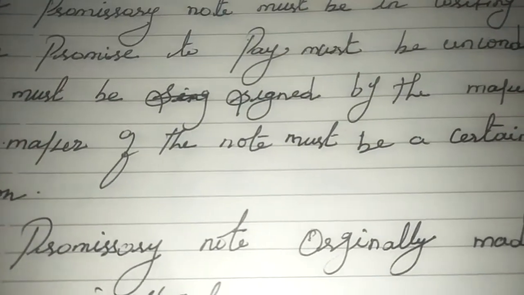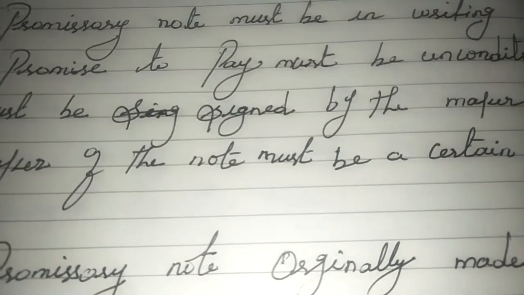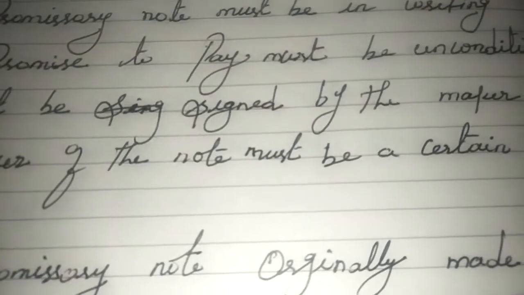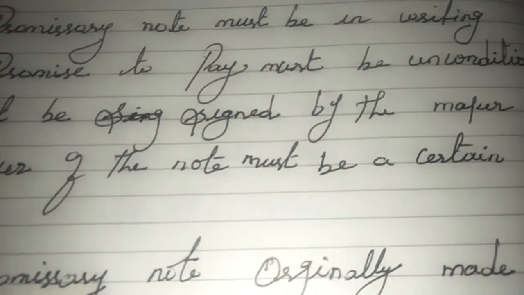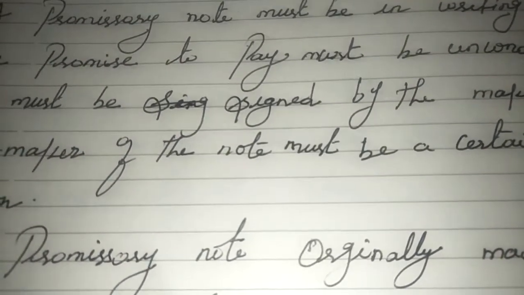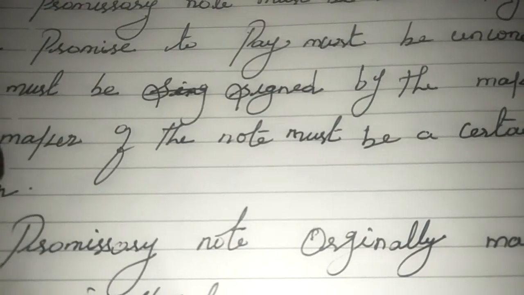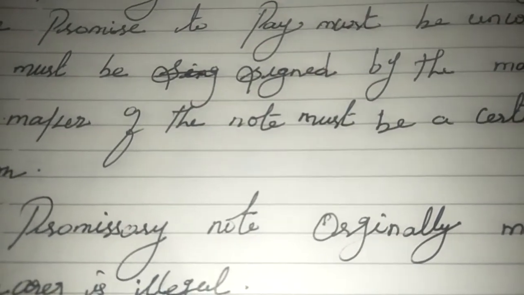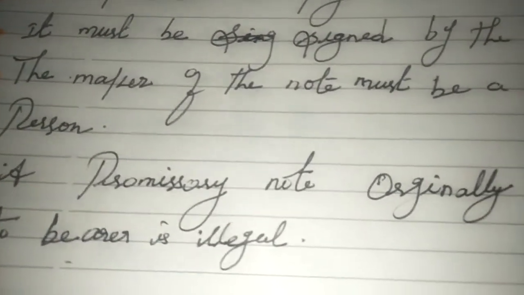Next, the promise to pay must be unconditional. The promise to pay must not be dependent upon the happening of any uncertain event. Next, it must be signed by the maker.